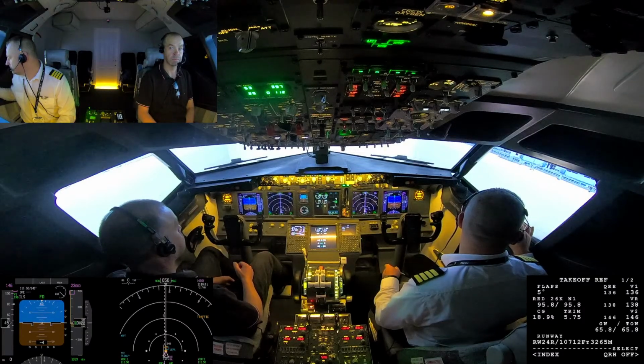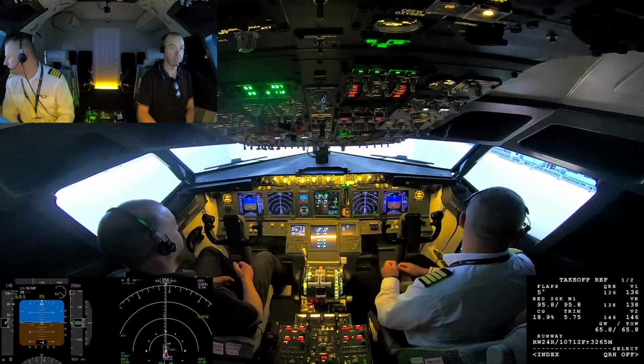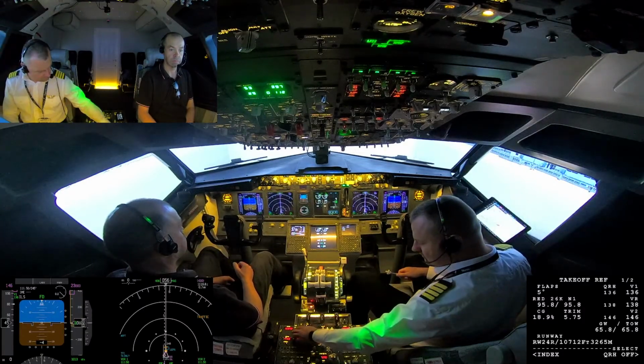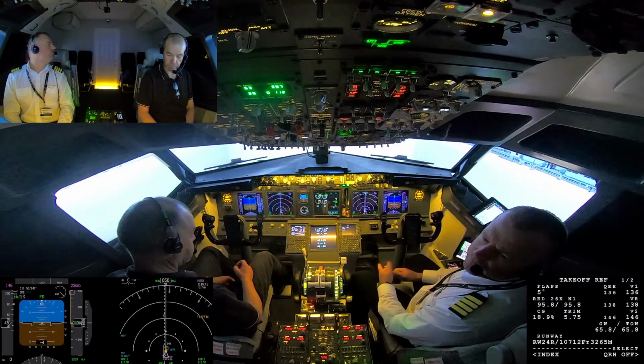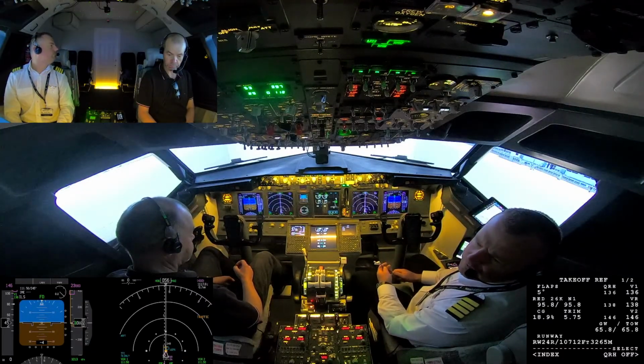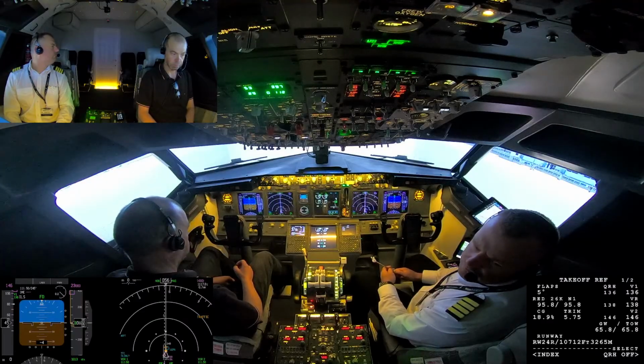A water evacuation is also unlikely, but just in case, life vests are located under your seats in the economy cabin. If you're seated in the first class or business class cabin, life vests are either in a compartment beneath or adjacent to your seat.